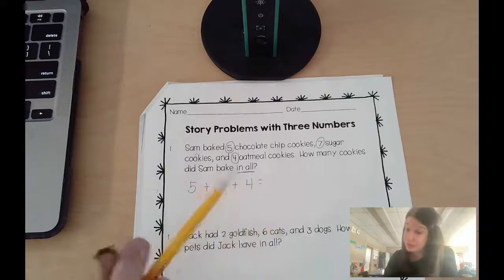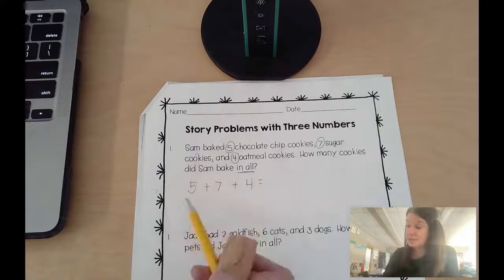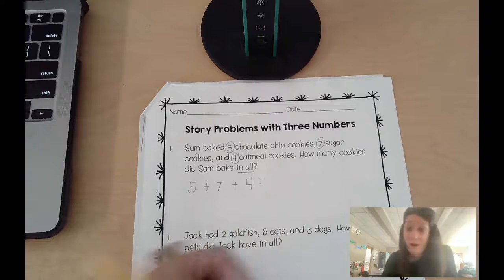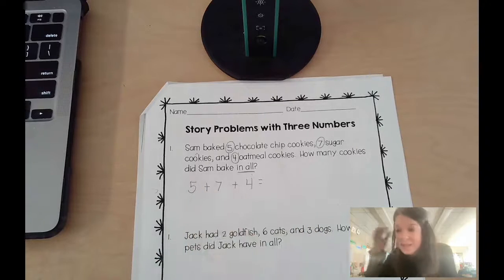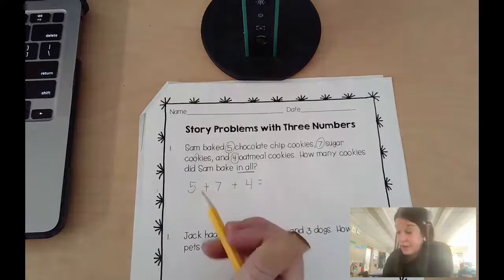Now remember, there's 2 different ways. I can circle the greatest number and do dots for the rest, or I can do dots for all of them and add that way. Let's do it that way, okay? Because that's the easiest way to do it, okay?